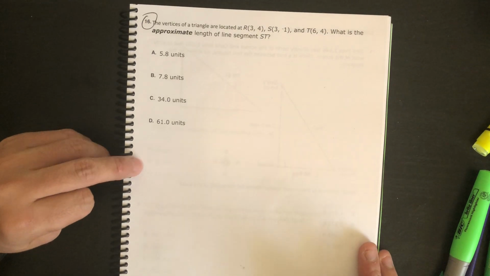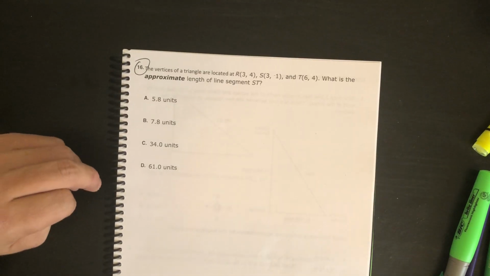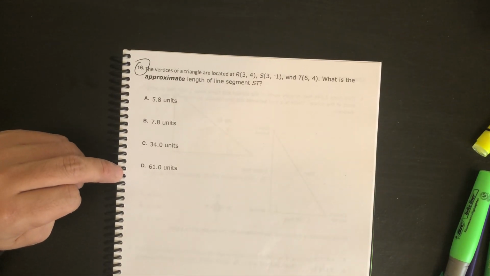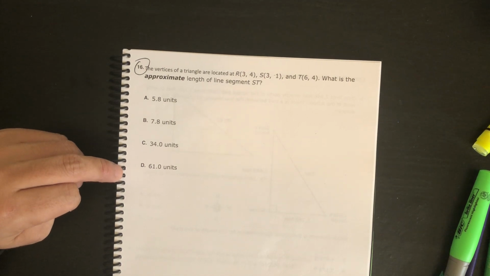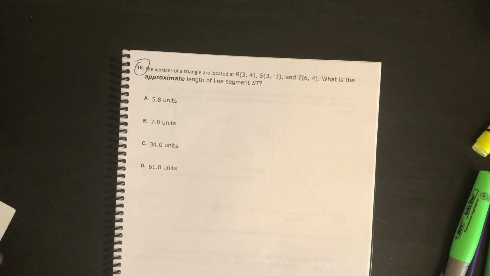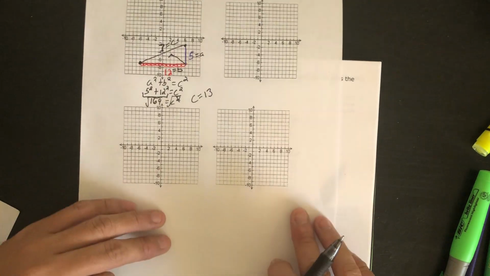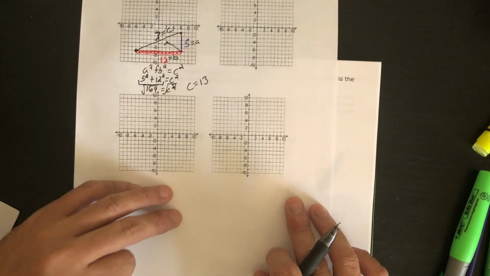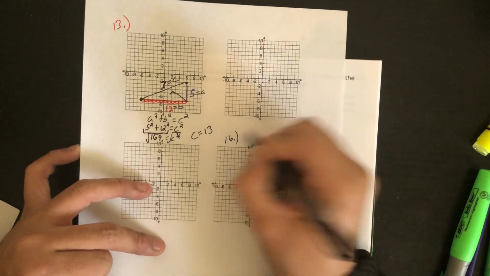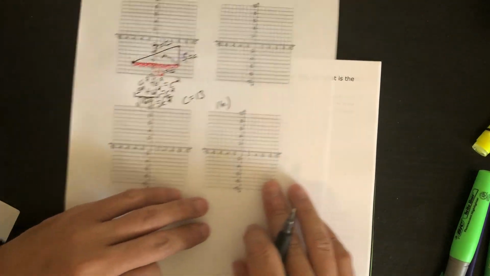Now let's move on to the last problem, number 16. It says the vertices of a triangle are located at R, S, and T. What is the approximate length of line segment ST? Now for this one, I'm going to use my graph paper. And let's plot RST.